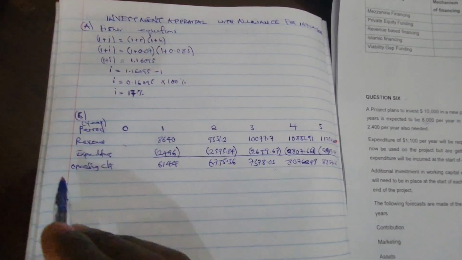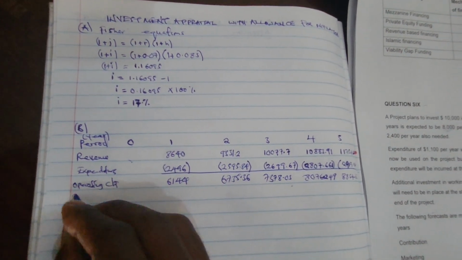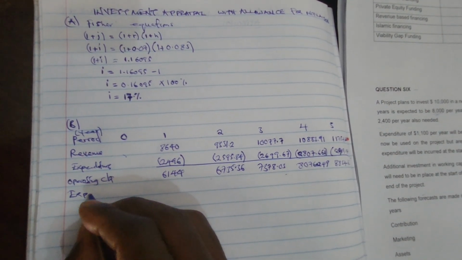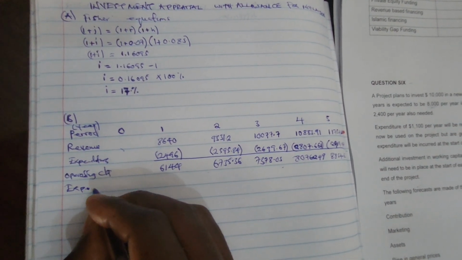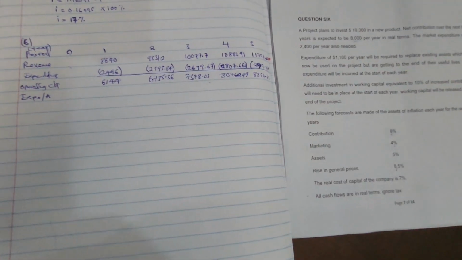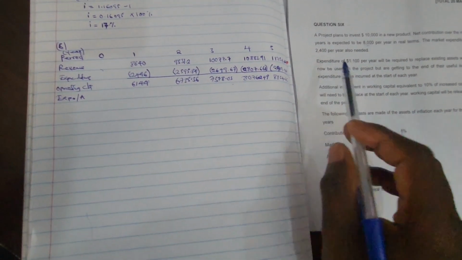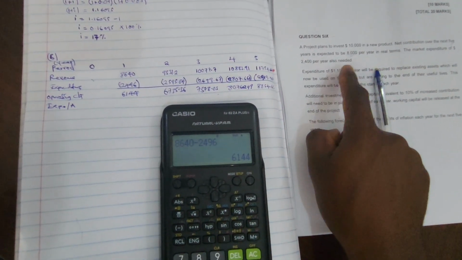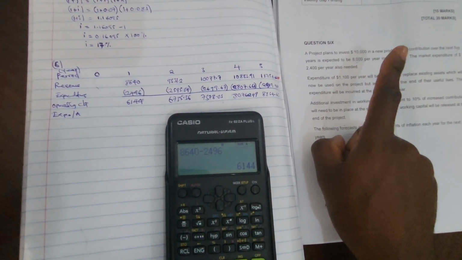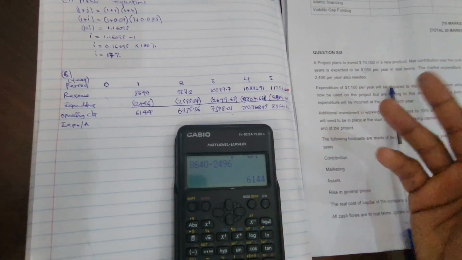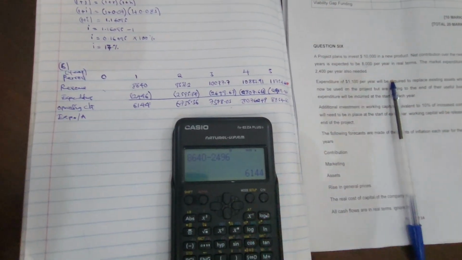Okay, so this is going to be our expenditure for the assets. And so remember, I said expenditures are negative. And so here we've been told that each year there's going to be an asset expenditure or a maintenance cost of our assets of about 1,100.